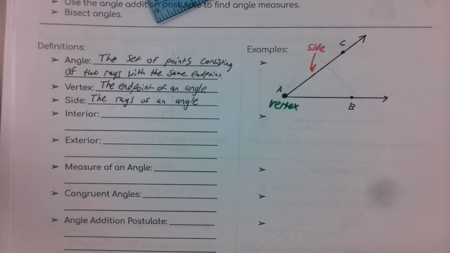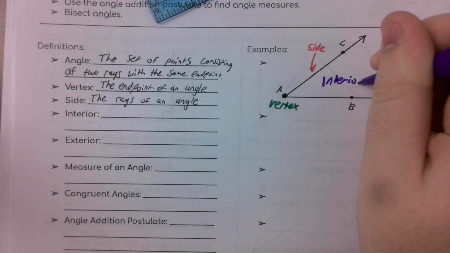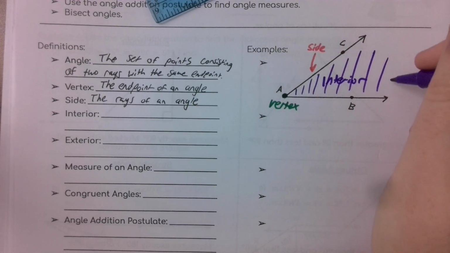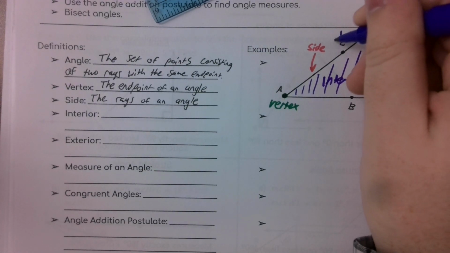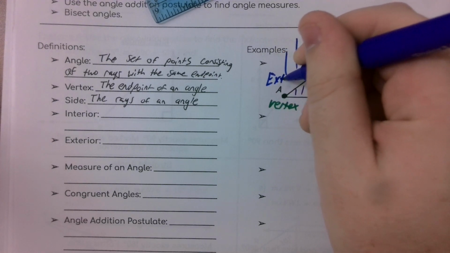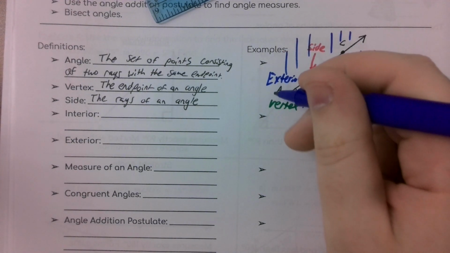When we're talking about angles, angles also have an interior portion and an exterior portion. So the interior is all the space in between these two rays. Meanwhile, the exterior is everything that's outside of the angle. So this whole portion here is the exterior of the angle.